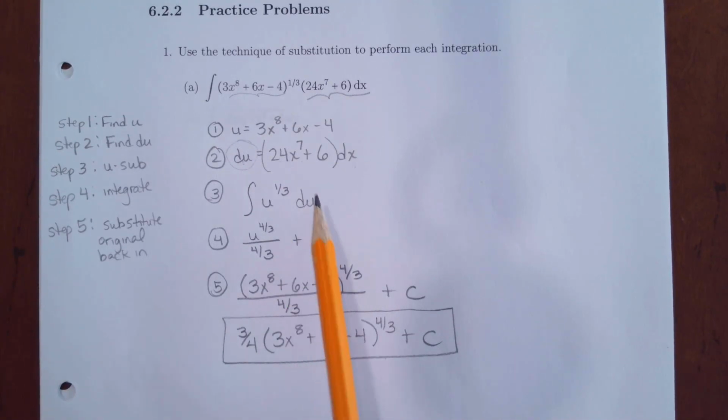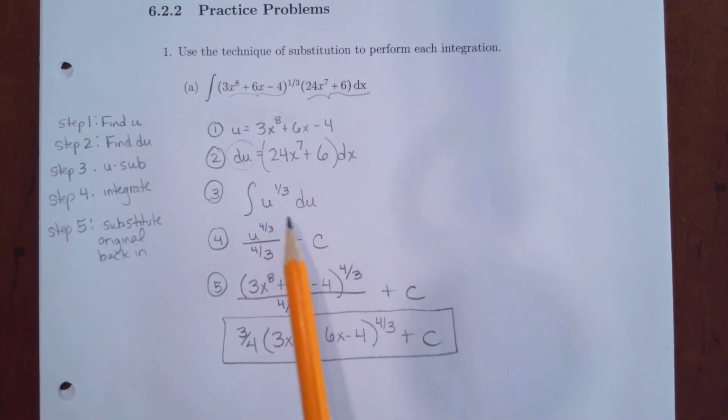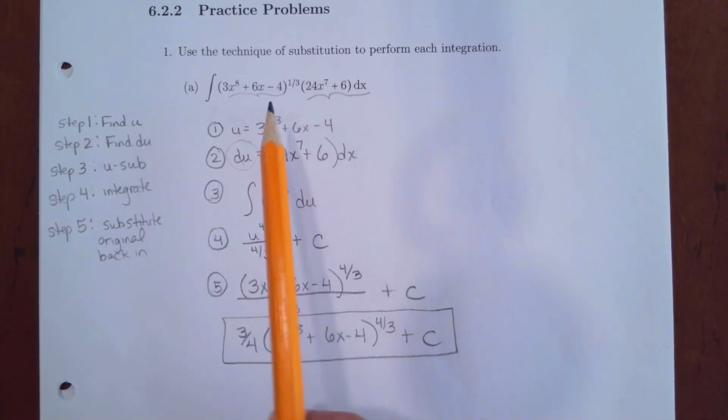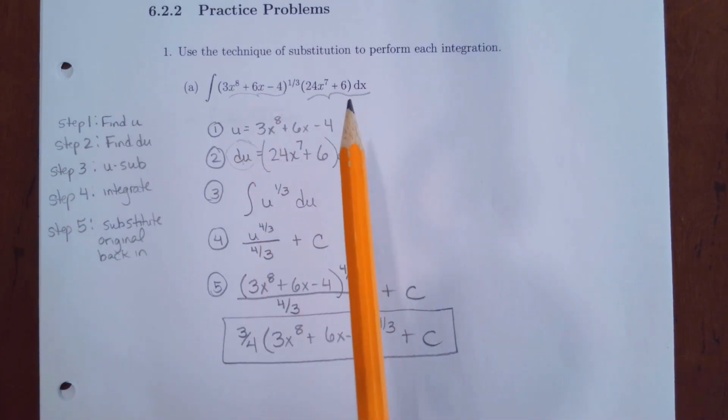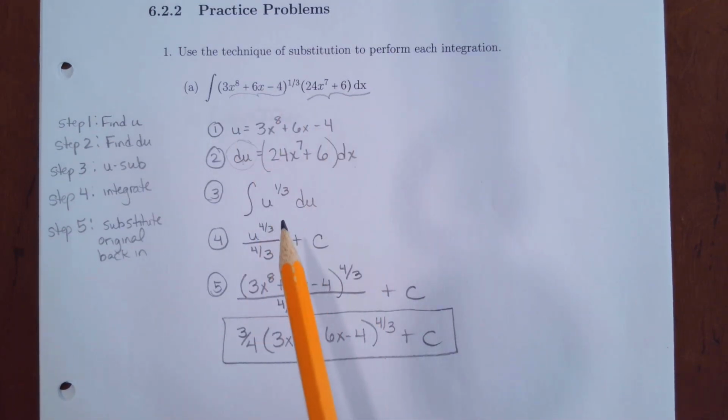And notice we ended up with integrating something that we already know how to do. We do not know how to integrate that. So we took a really hard looking problem, made it pretty easy by finding the right thing to pick for u for substitution. Okay. All right, let's try B.